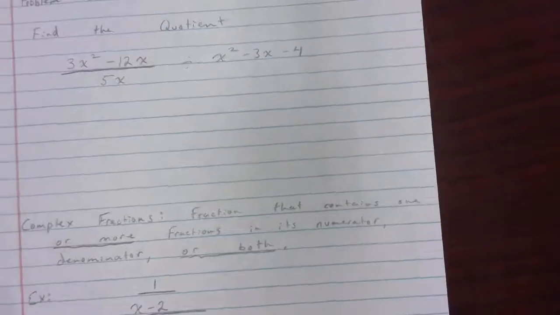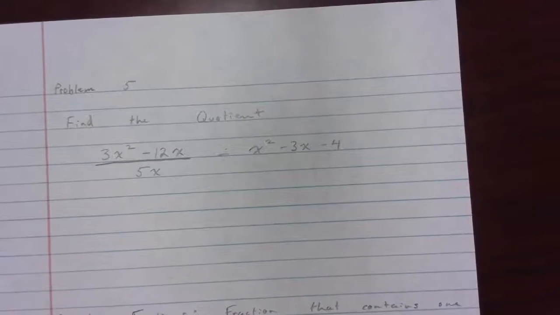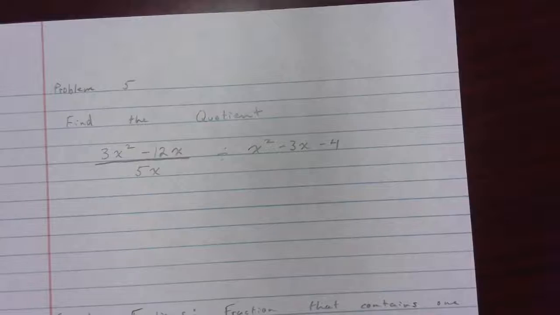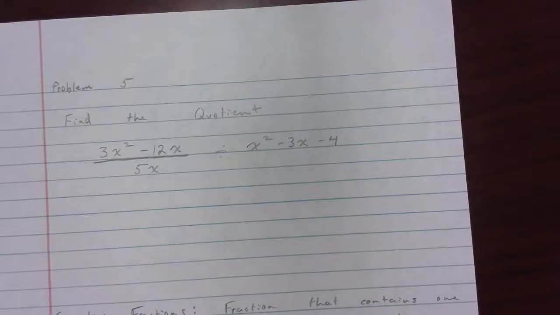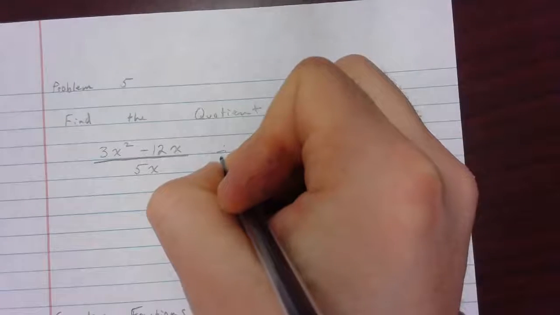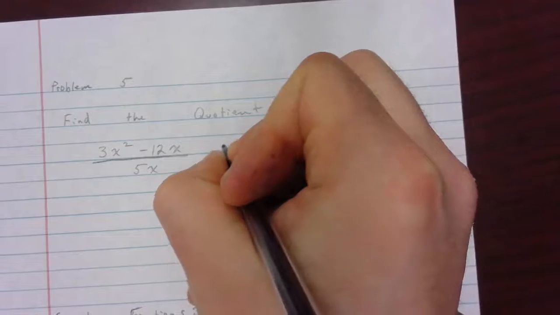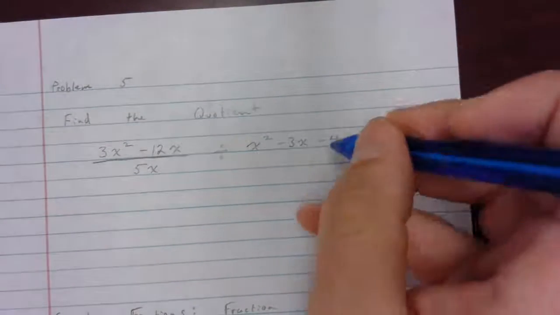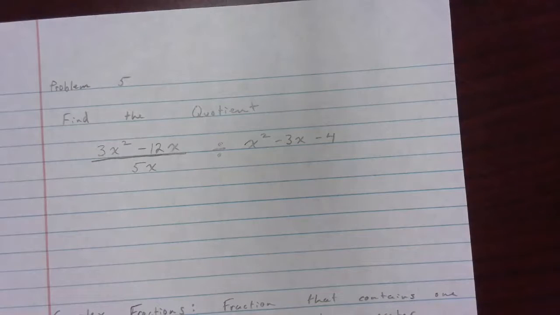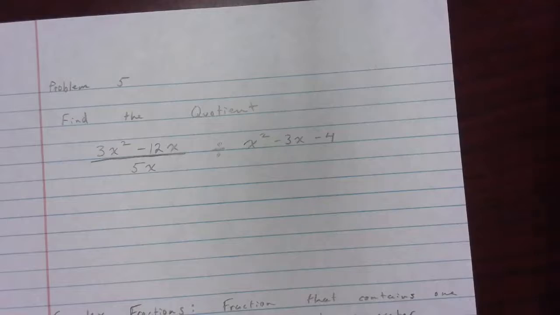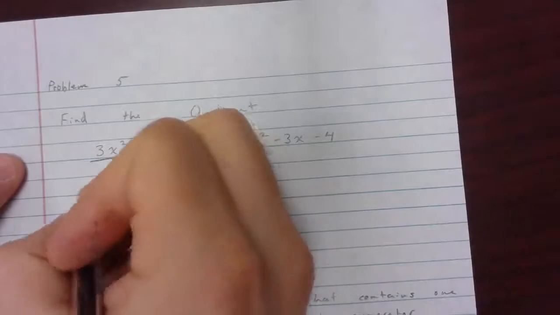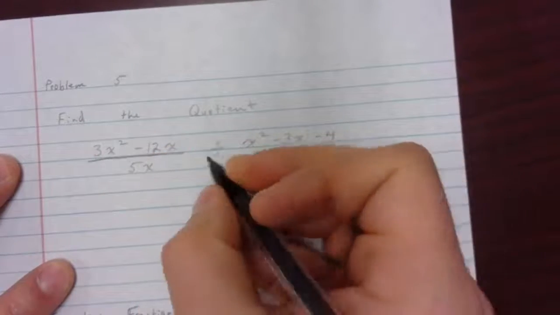Now, moving on, problem 5. Okay, we're going to find the quotient of this expression divided by x squared minus 3x minus 4. This is a little bit tough to read here, but that is a division symbol there. Now, you may be thinking to yourself, what's the reciprocal of this? Well, the reciprocal of a polynomial is just 1 over the polynomial. So we're going to write this again, and we're going to write it out as 3x squared minus 12x.